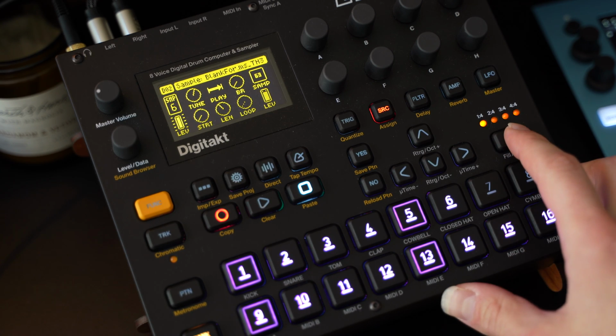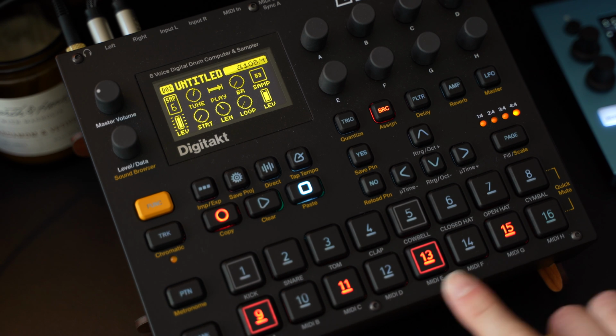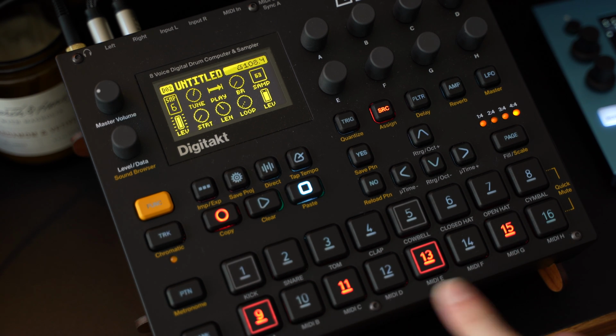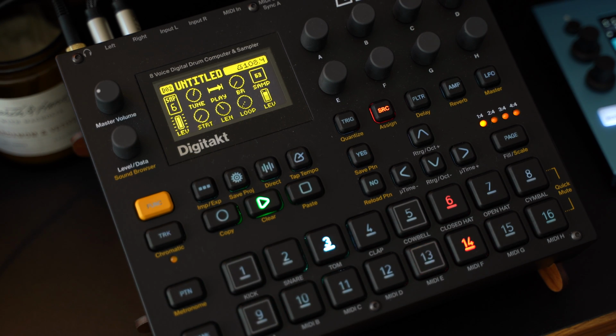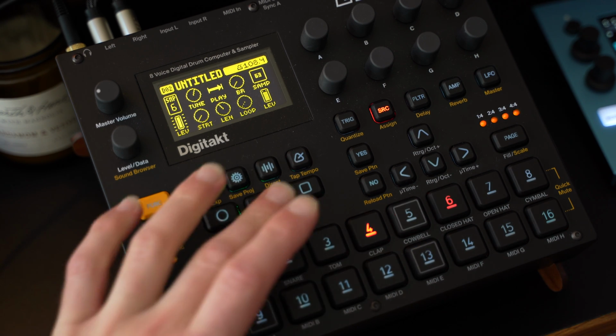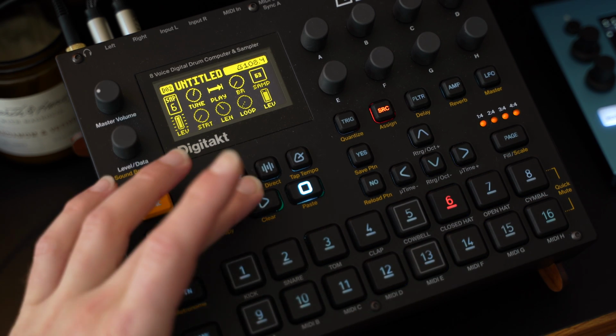trig conditions set up on these last steps. So sometimes it results in a roll as the pattern repeats. We'll see if that happens. I think the likelihood is like 30 to 40% on each of the hits. Cool. And then the melodic components.